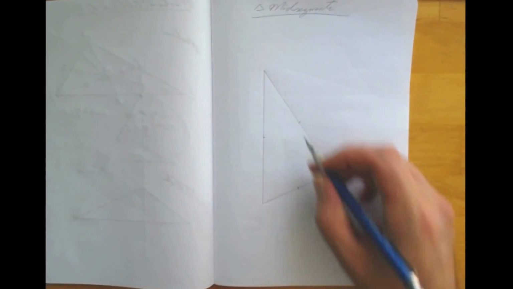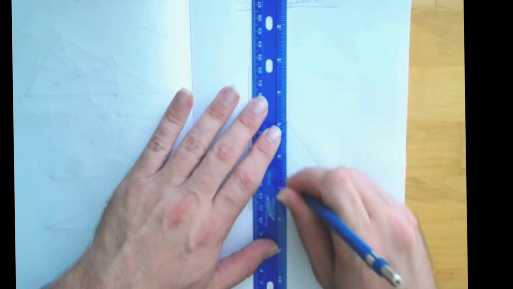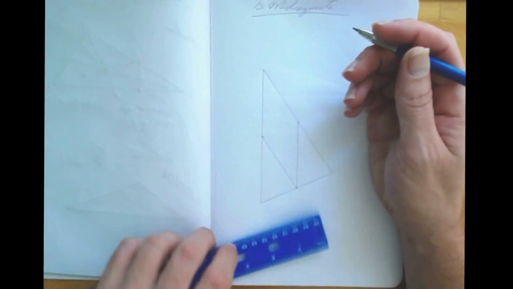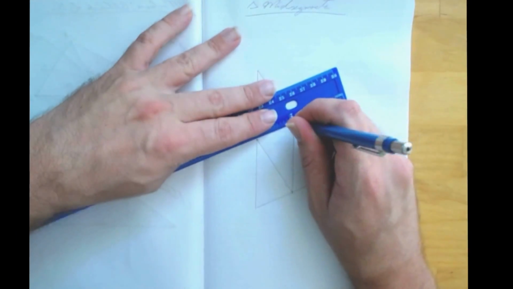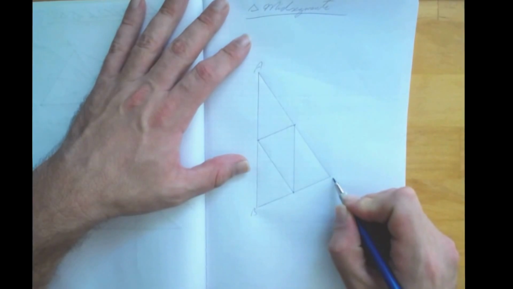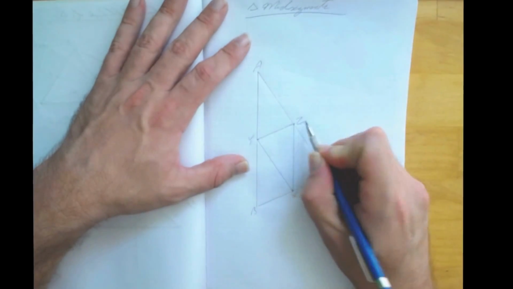So here I've got all three midsegments marked. If I connect my midsegments, there's some neat stuff that gets figured out with all of this. I'm going to need to label my triangles so that we can talk about them in a more coherent way. The large triangle is ABC, and the smaller triangle is XYZ.